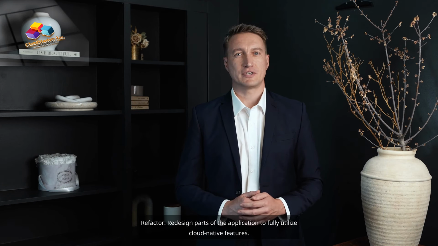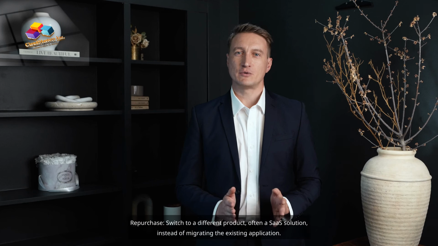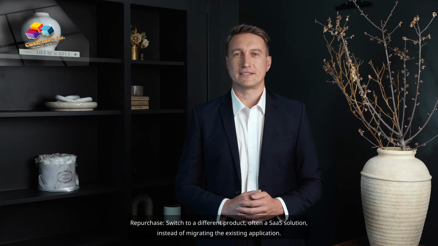Repurchase: switch to a different product, often a SaaS solution, instead of migrating the existing application. Retire: decommission outdated or unnecessary applications. Retain: keep certain applications on premises due to specific business needs.